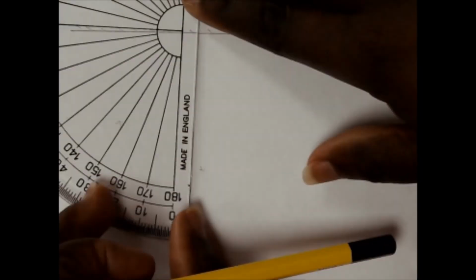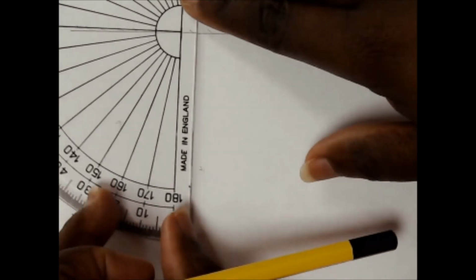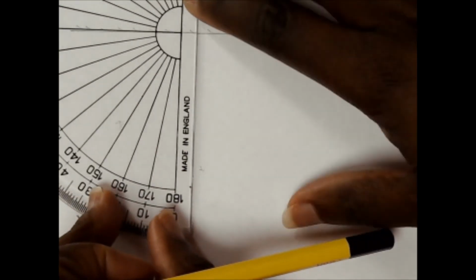So now we're going to shine the light at a specific angle from the normal. So we use our protractors. Remember, we measure from the normal, so our normal must be 0.